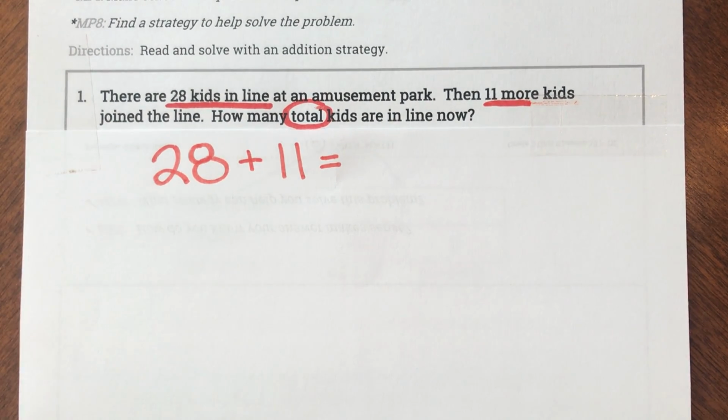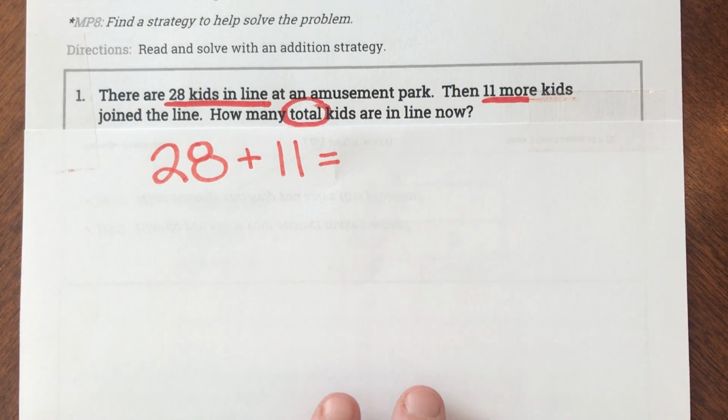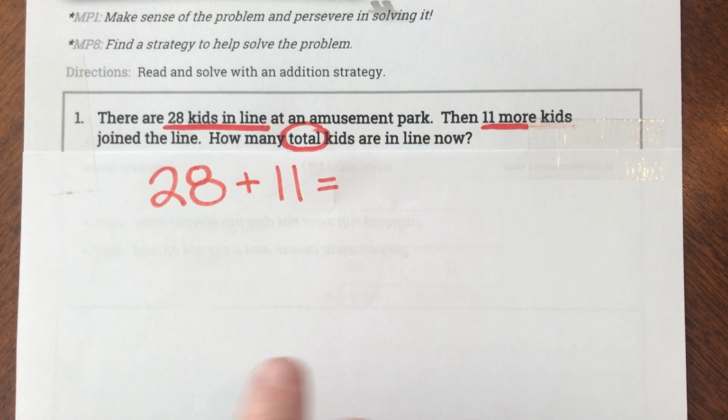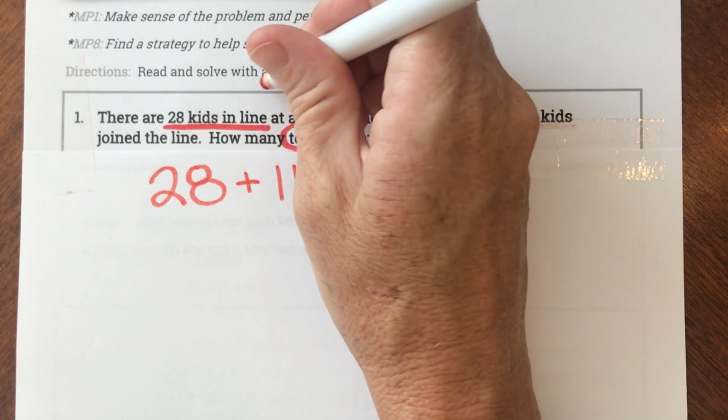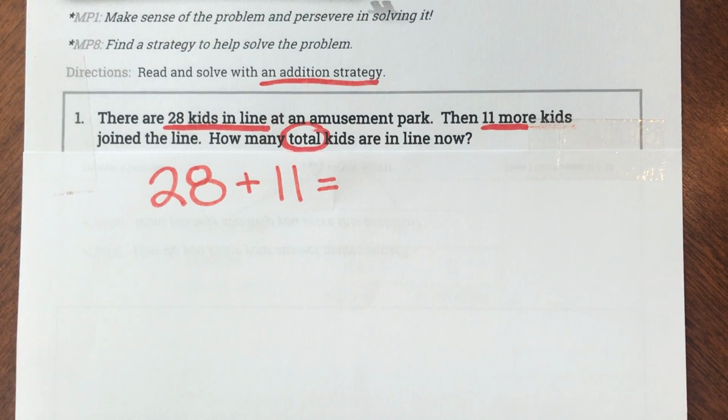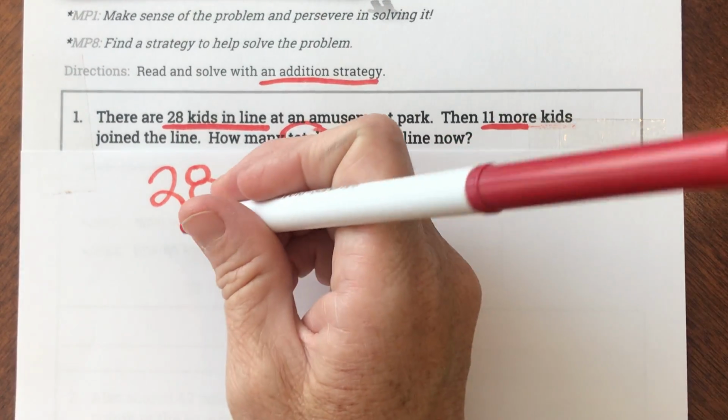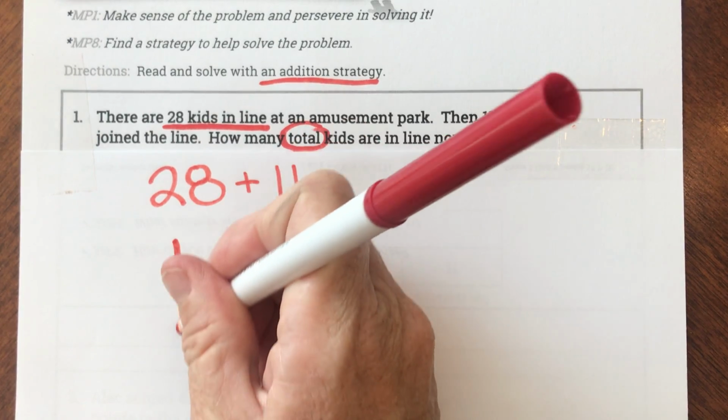So remember, I can choose, because I'm going to show you what my directions say. Read and solve with an addition strategy. So this time they didn't tell me what strategy I had to use. They kind of just said I could choose one. So a long time ago, we learned a strategy called the draw a picture strategy.